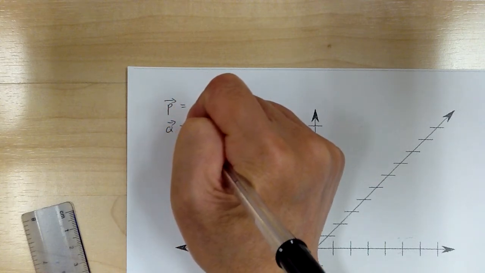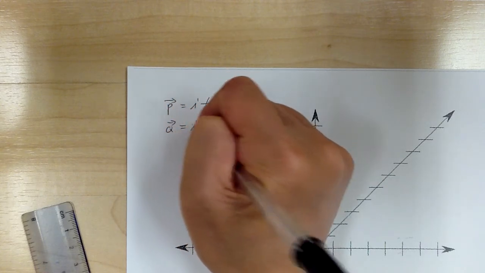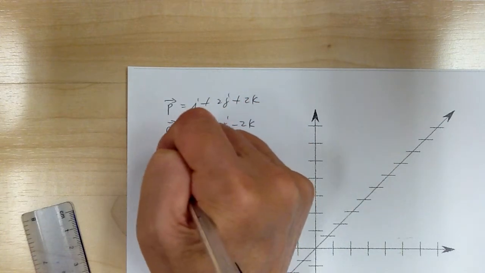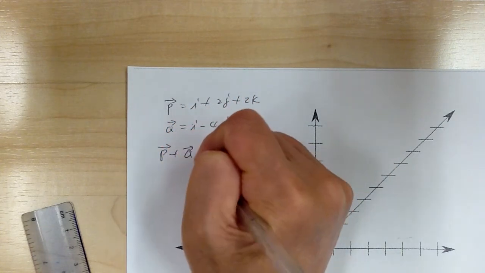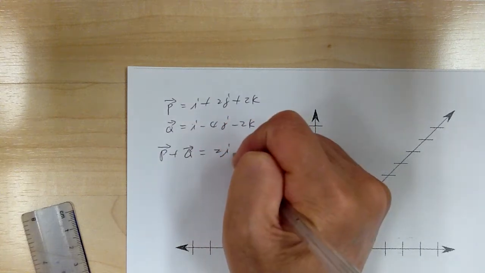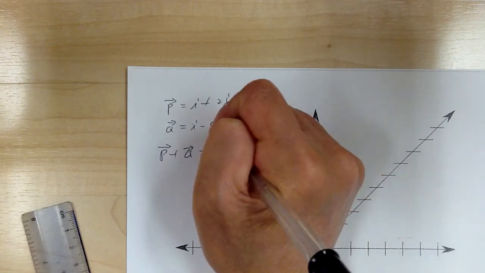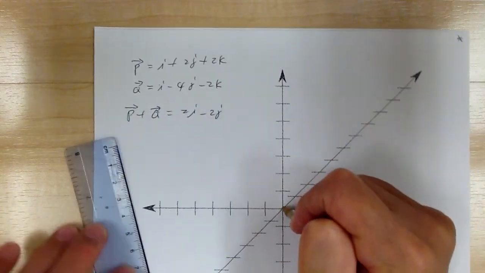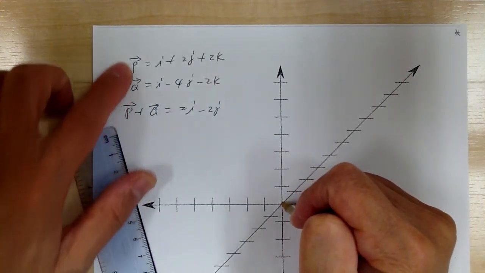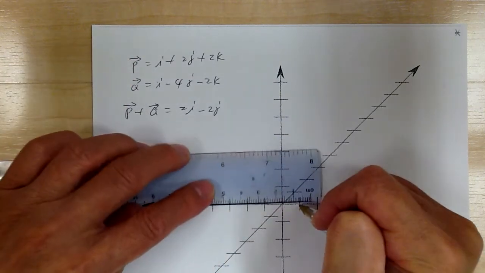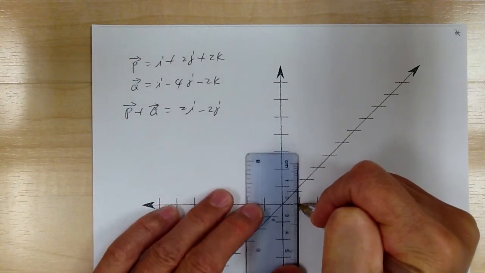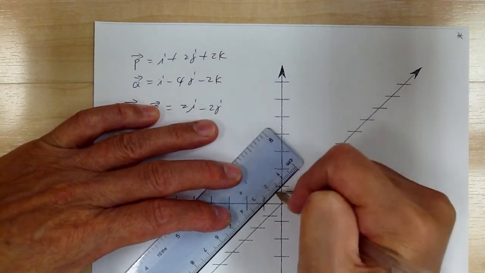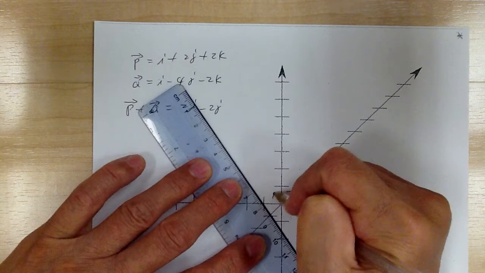Q is equal to i minus 4j minus 2k. So P plus Q will equal 2i minus 2j. And again, if you graph these, P is going to be 1, 2, and 2. So that's the P.